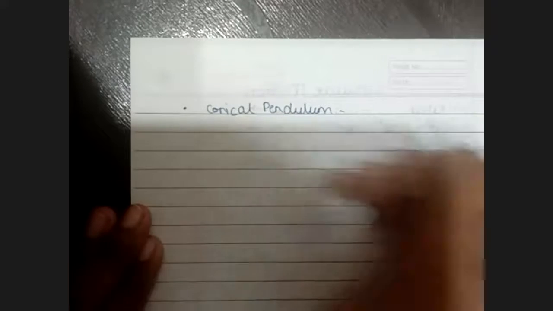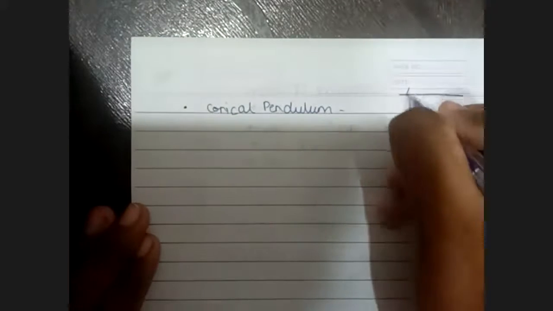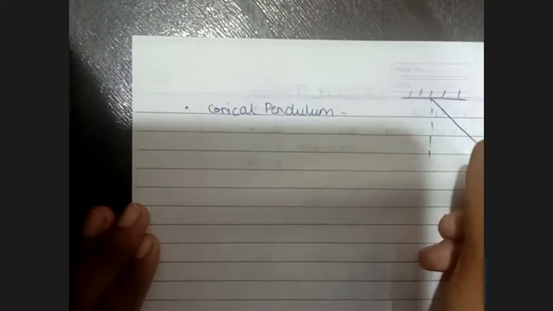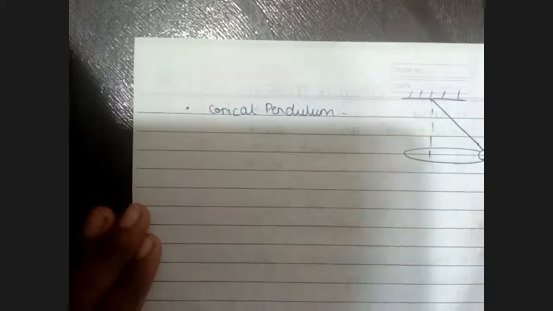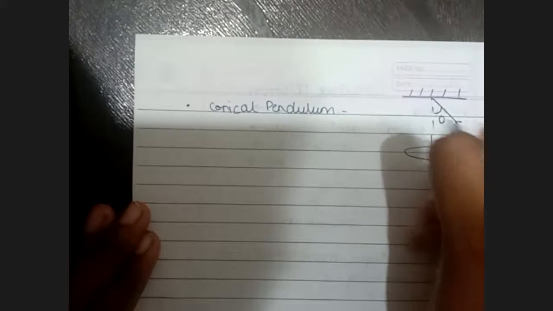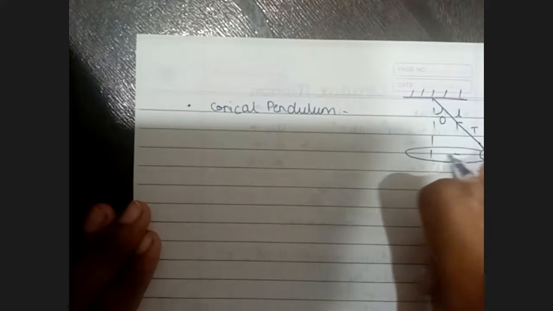Now, the first example is the conical pendulum. This is the tension, and T sin theta is equal to mv square upon r, and T cos theta is equal to mg.